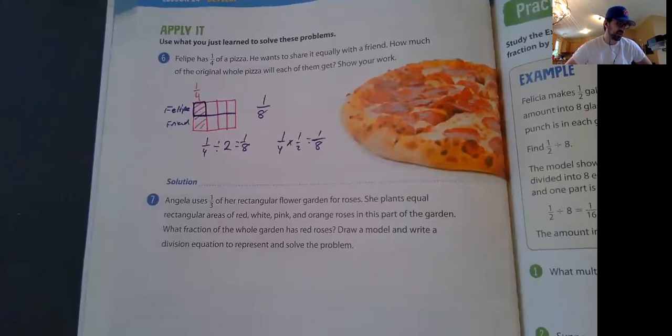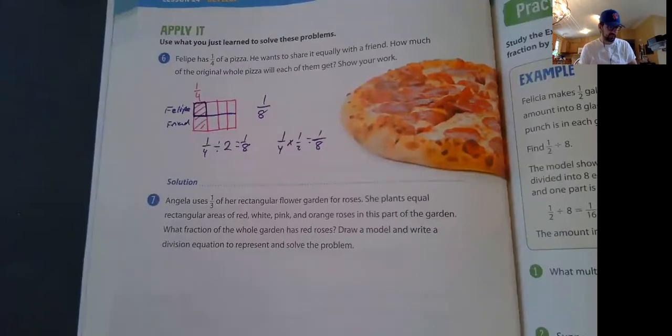Angela uses 1/3 of her rectangular flower garden for roses. She plants equal rectangular areas of red, white, pink, and orange roses in this part of the garden. What fraction of the whole garden has red roses? Draw a model and write an equation to represent the problem. Okay, so here we go.